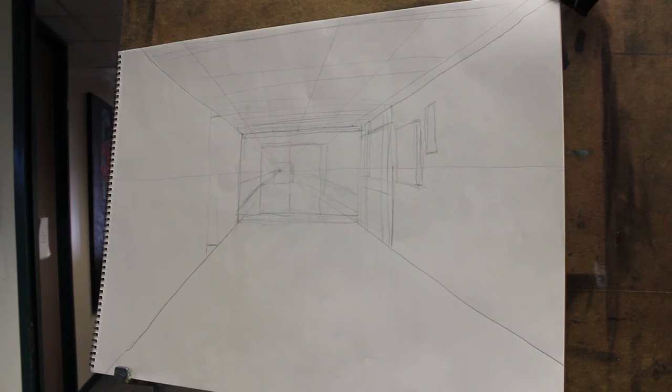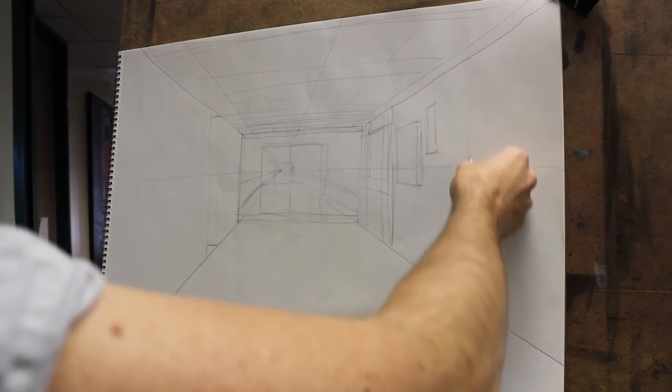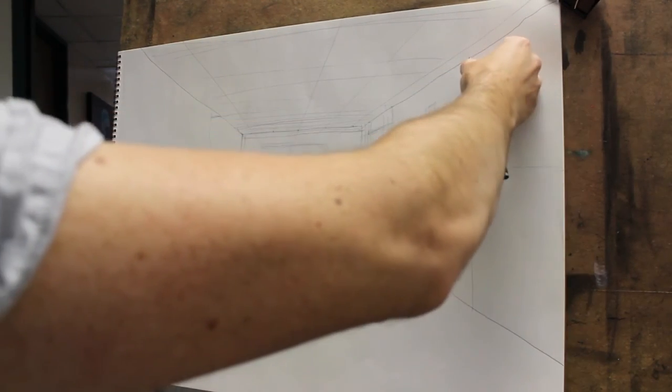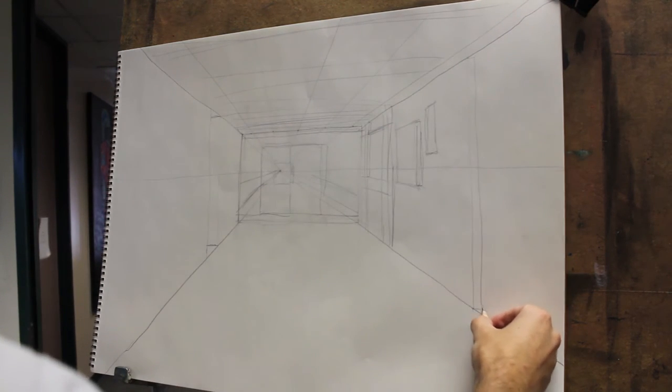So you just start to build it up, right? And then you might have a door. You draw the door frame in just by insetting it slightly.